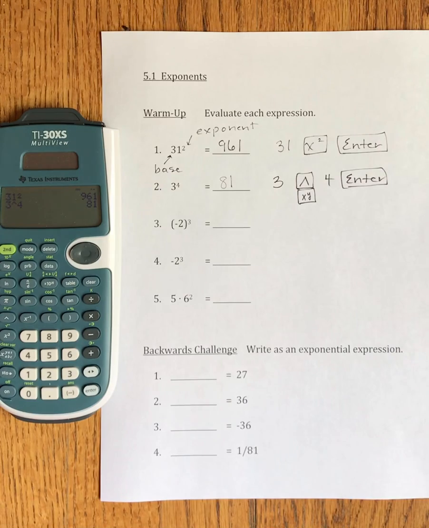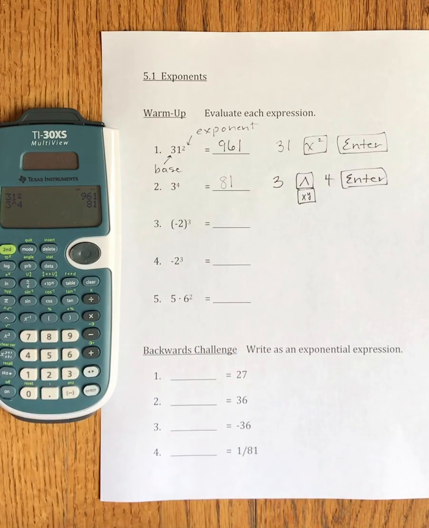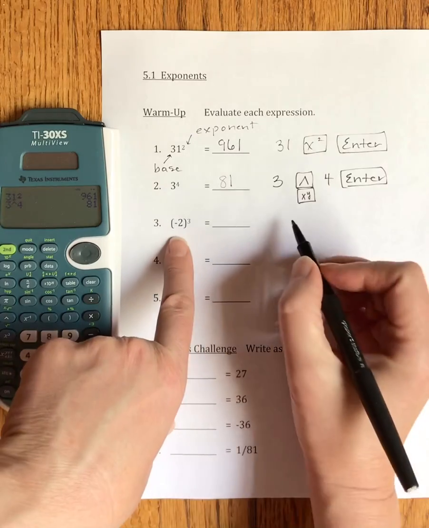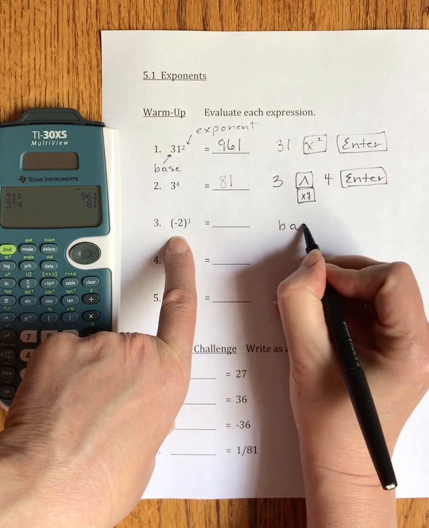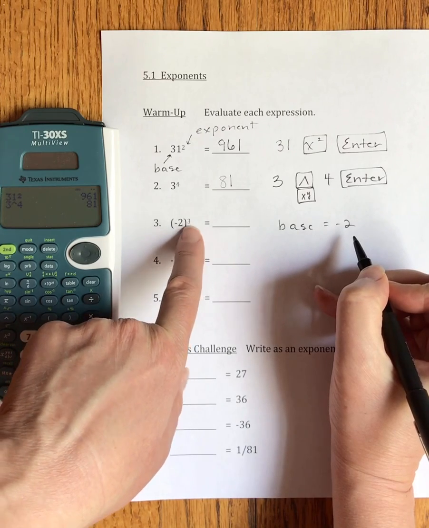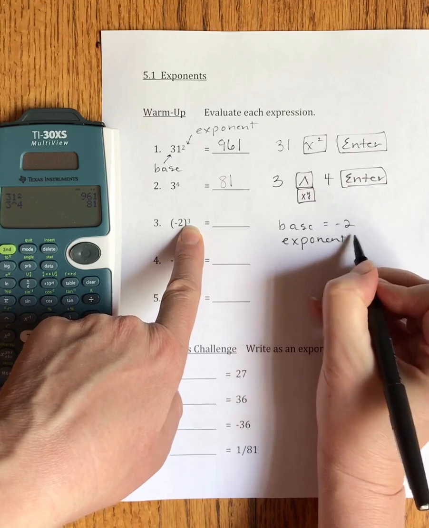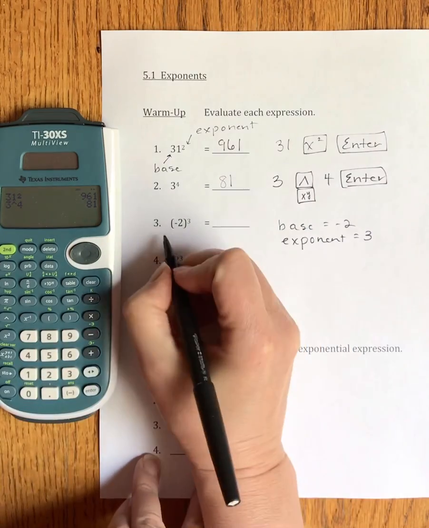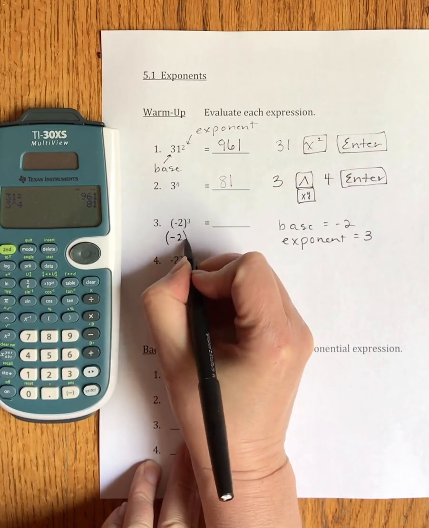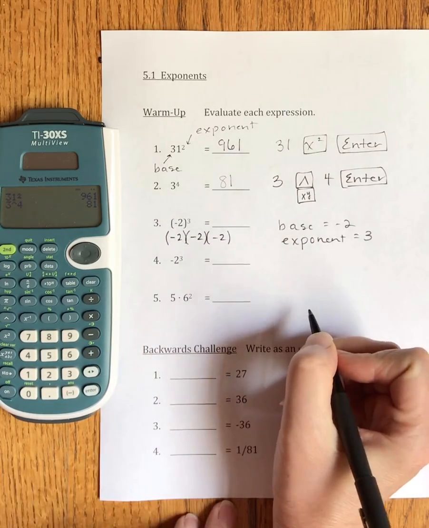The next one has some parentheses around it, and those parentheses might prove to be significant. Notice number 3 and number 4 are very similar. Only difference is the parentheses. In number 3, the base is the -2, since it's inside the parentheses, and the exponent outside the parentheses is the 3. So we want to think about repeating that -2 3 times and multiplying them all together.